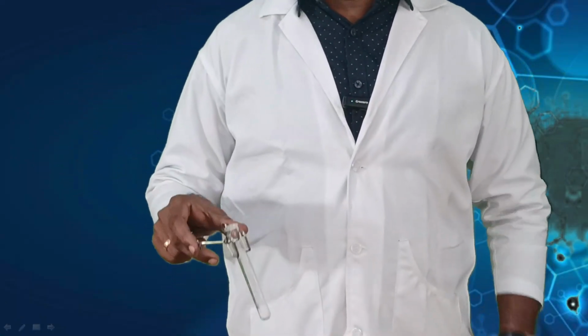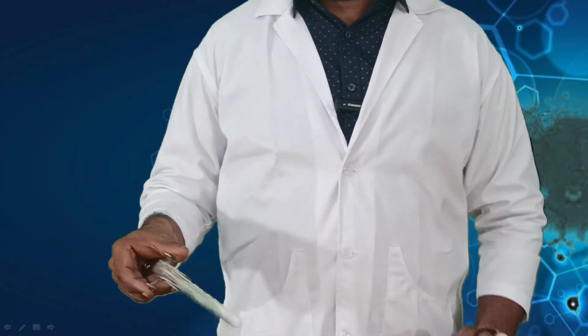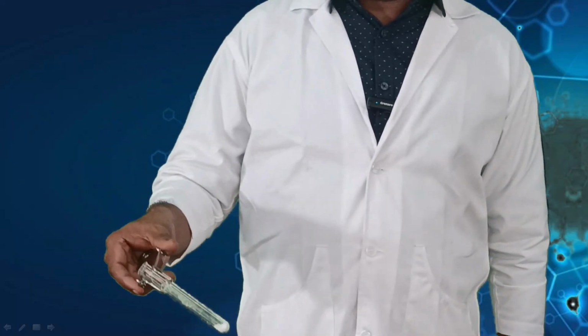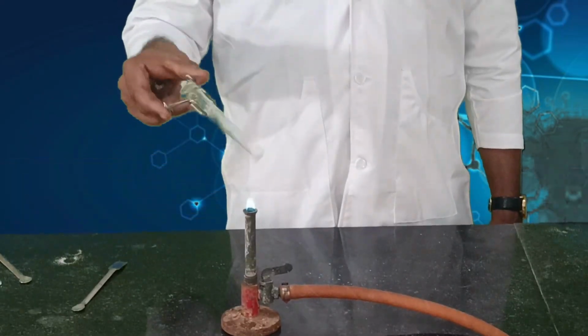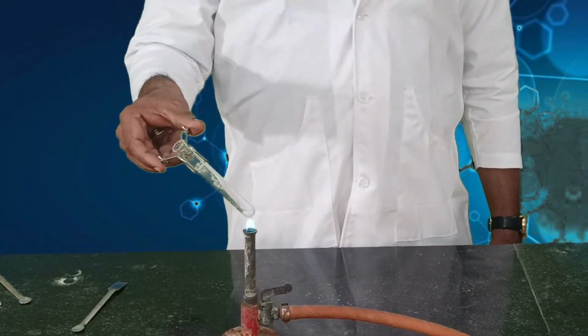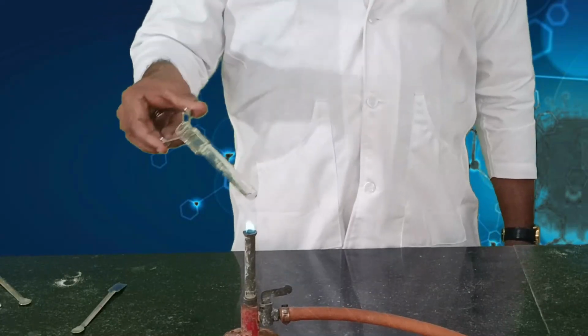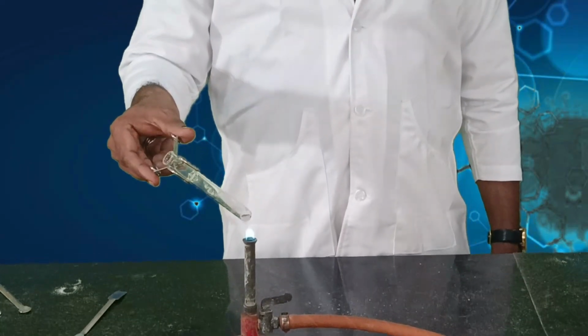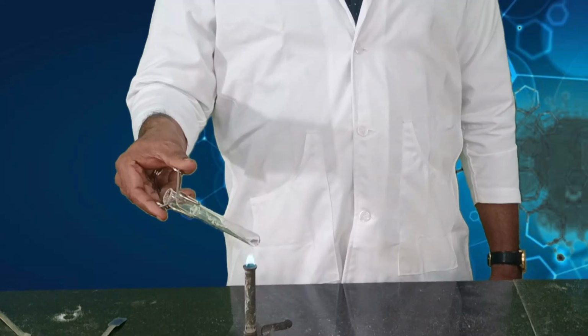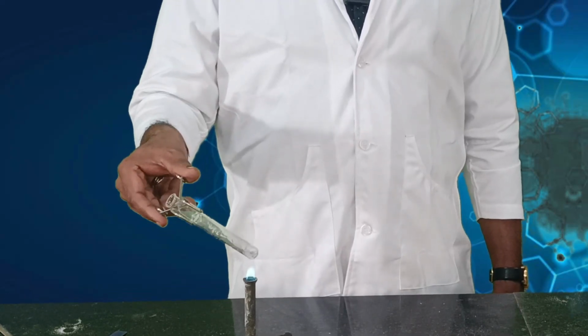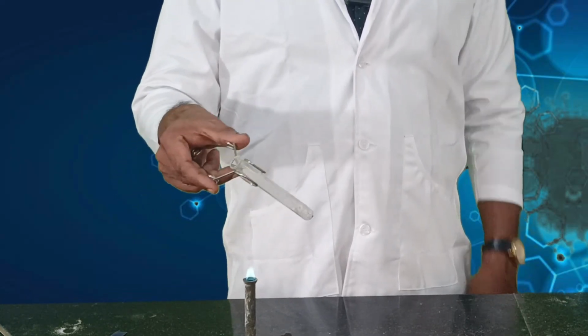For this test, you have to take a test tube that is really dry. In a dry test tube, take the substance and heat it strongly. It will become liquid first, and then ammonia gas will evolve from it. You have to strongly heat until all the ammonia gas is evolved.